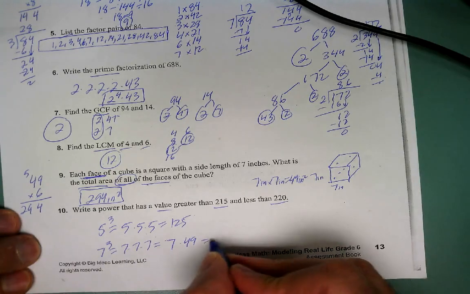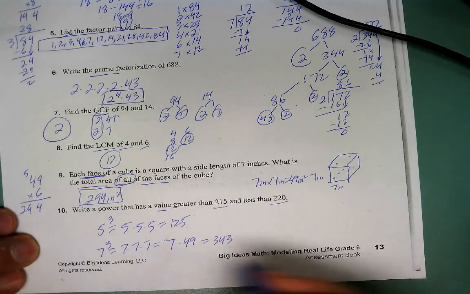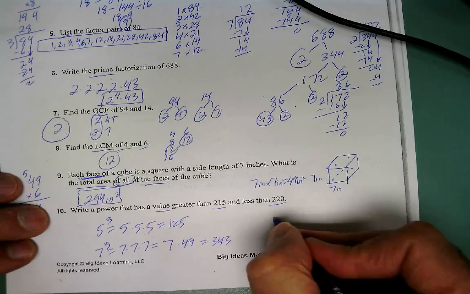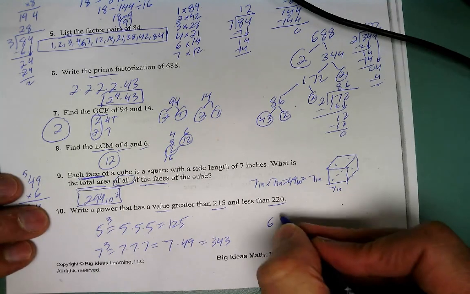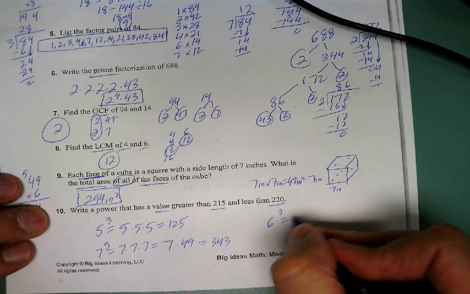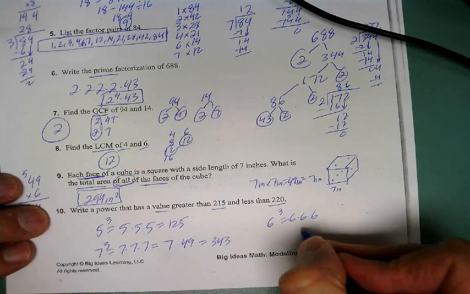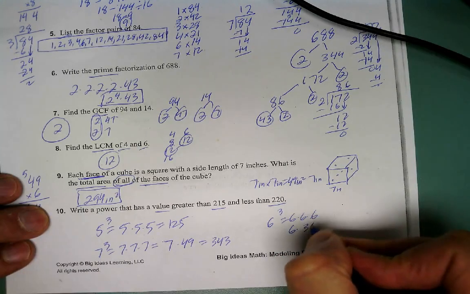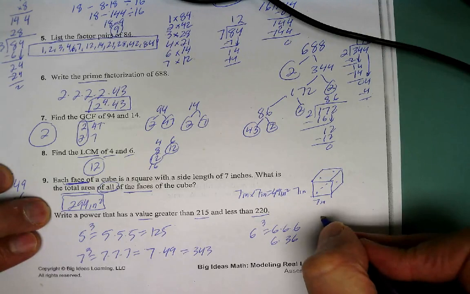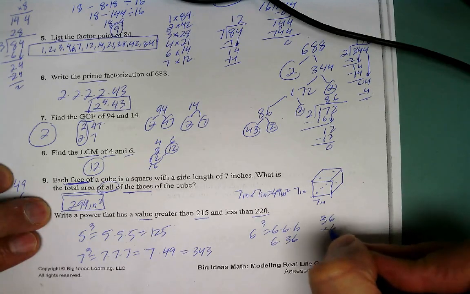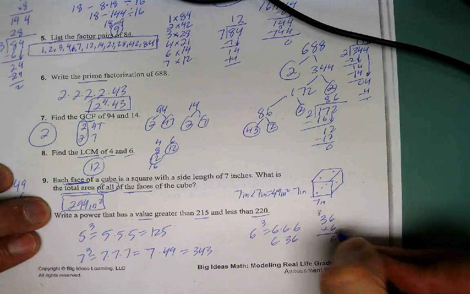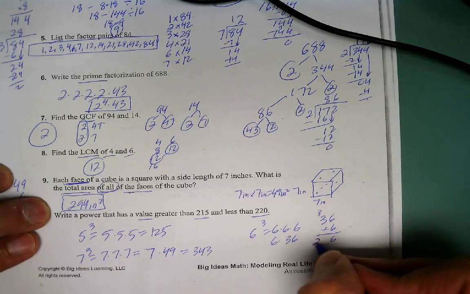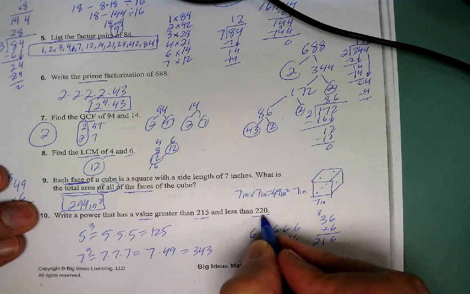I'm trying this one in the middle, see if the 3rd power works. Might have to go to the 4th power, huh? 6 to the 3rd power is 6 times 6 times 6, or 6 times 36. And 6 times 6, we just said, is 36. Carry the 3, and 18, and 3 is 216. That is bigger than that, smaller than that. So 6 to the 3rd power works there.